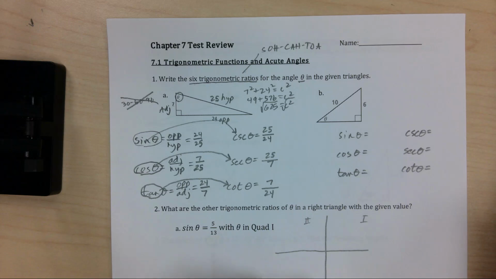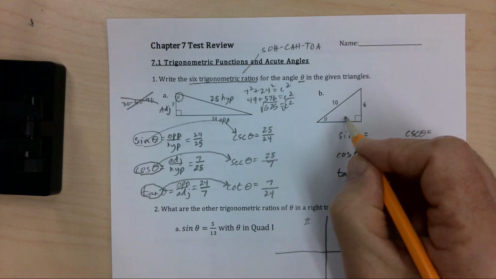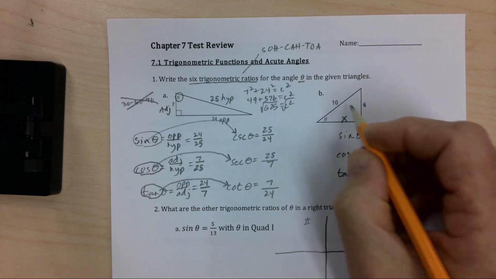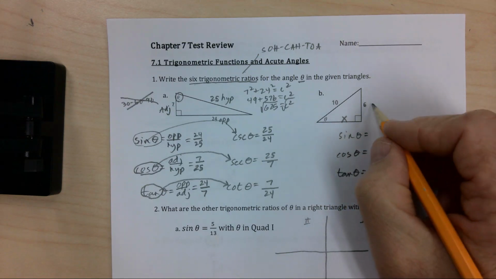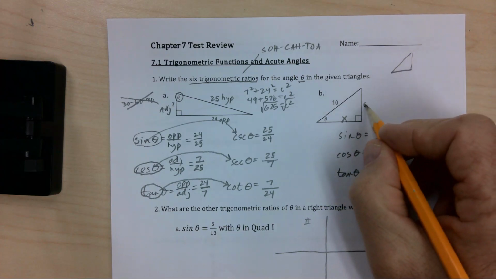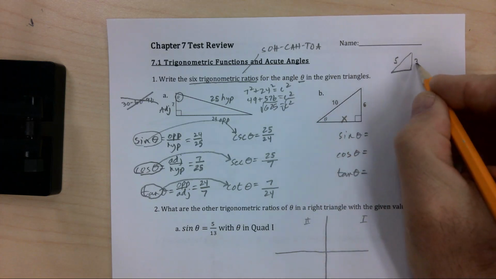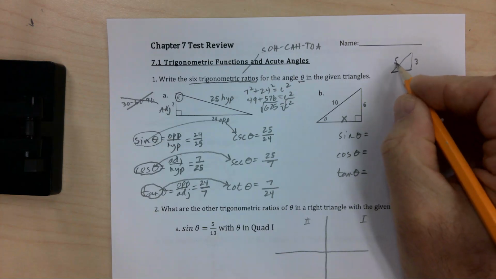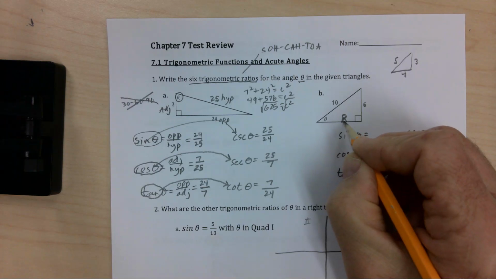We're going to do the same thing for letter B, but we got a different situation. We got a 6. You got to find this, and then use that information. Now some of you might get a little creative with your old geometry. Divide that by 2, you get 3. Divide that by 2, you get 5. And that's a 3, 4, 5 family, so I double that to get this side to be 8.